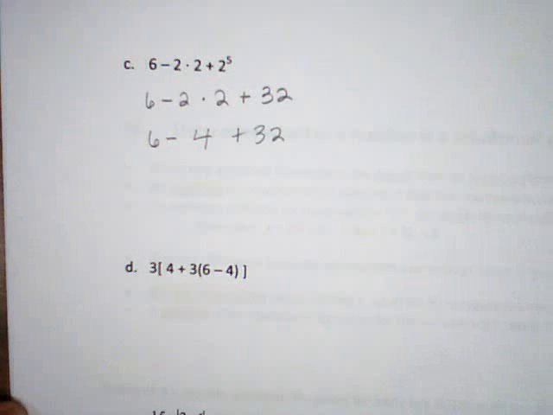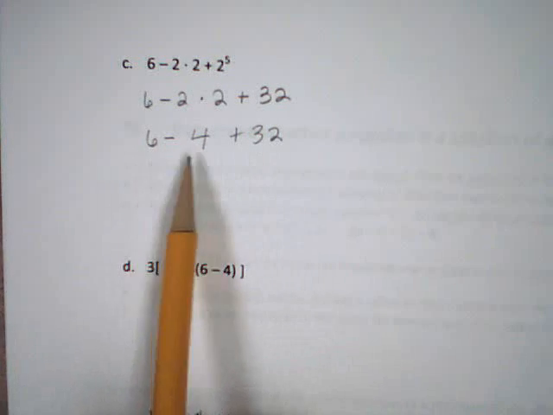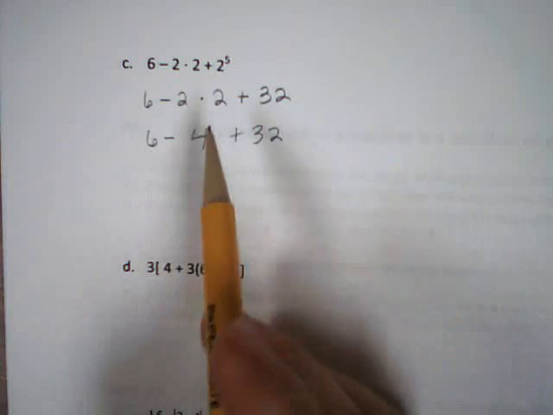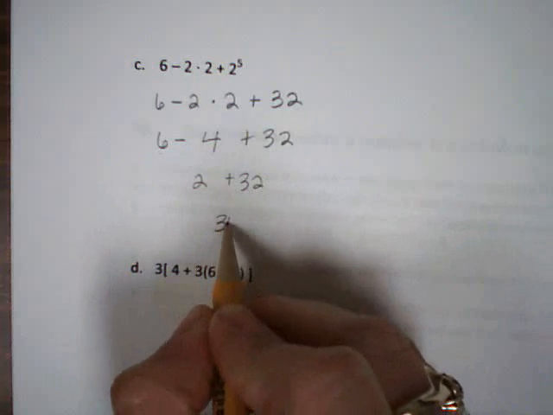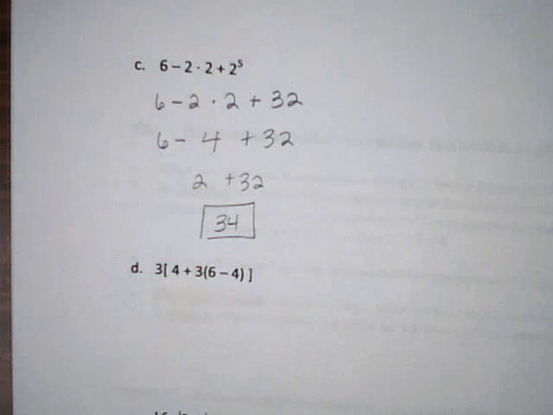Addition and subtraction are equal to each other. If those are the only two operations you have in the problem, then you can work this problem left to right. 6 minus 4 is 2. 2 plus 32 is 34. 34 would be your final answer.